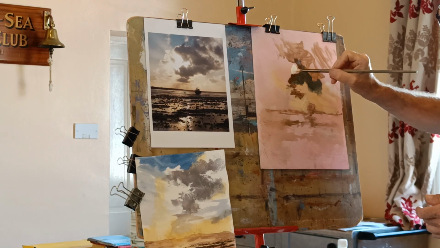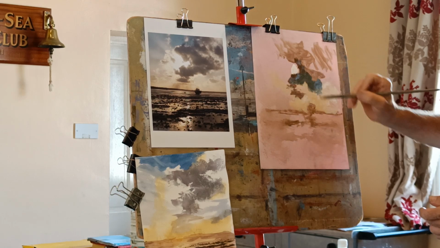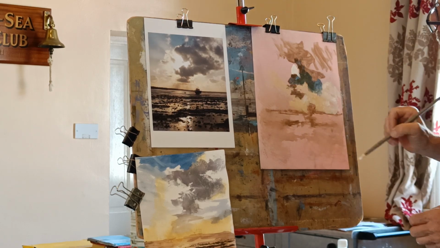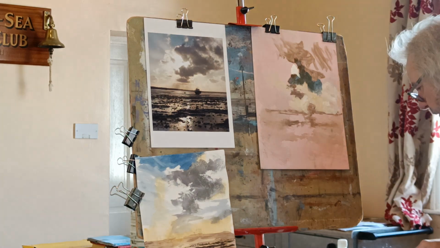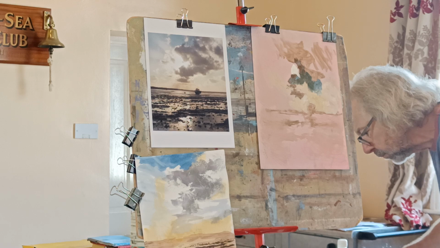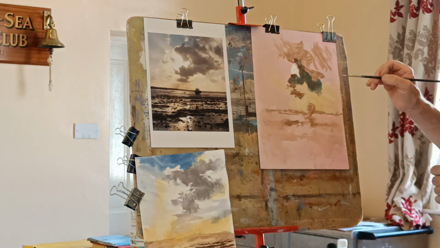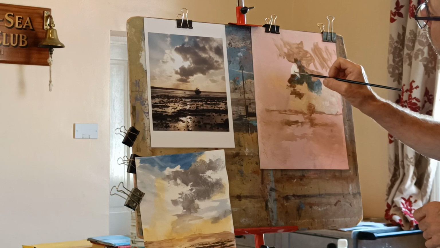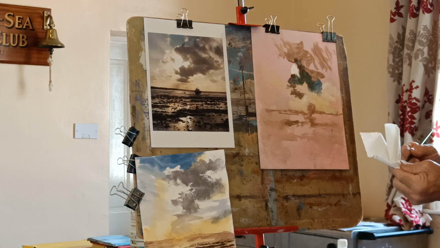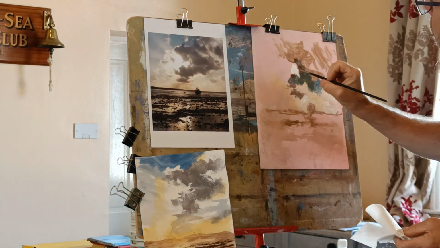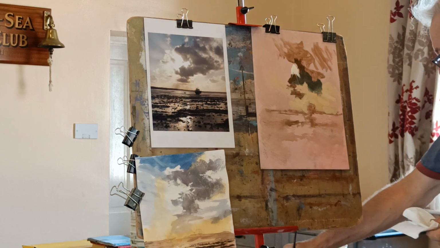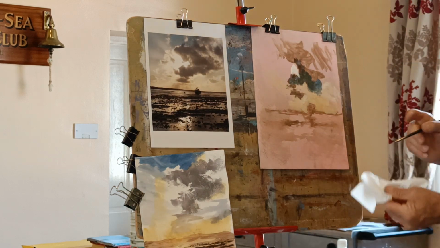Like that. Then maybe a smaller brush to do that. Just want to get these sort of sun flares, so I can just pull some of the white out, wipe the brush, maybe wash the brush and dry it again.